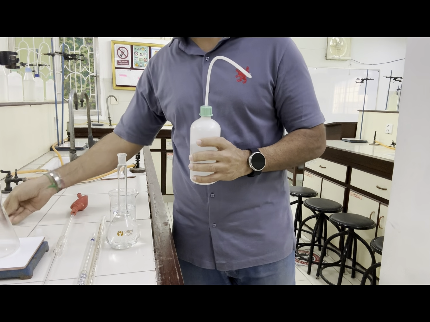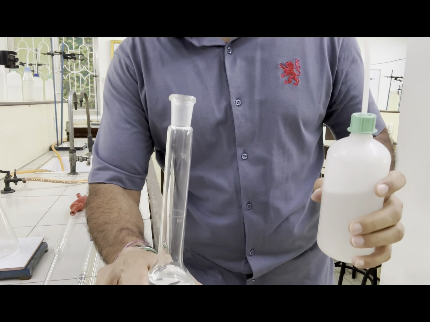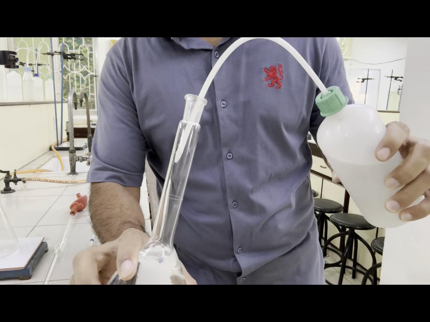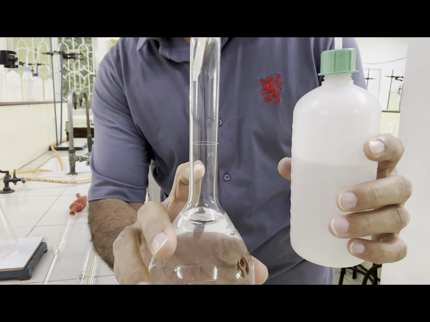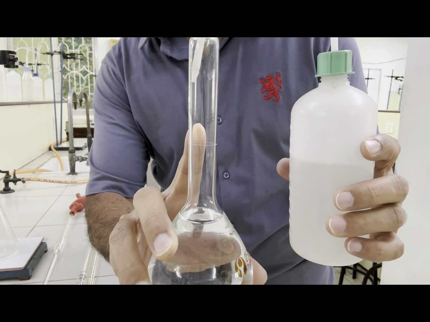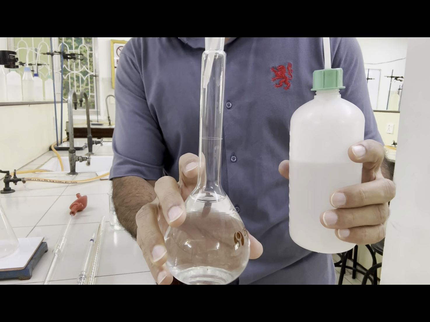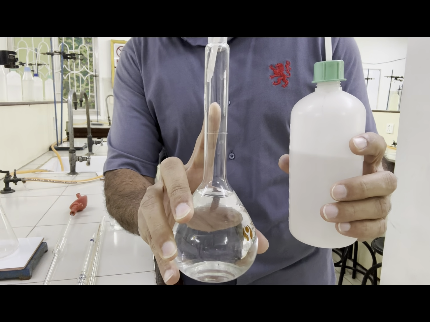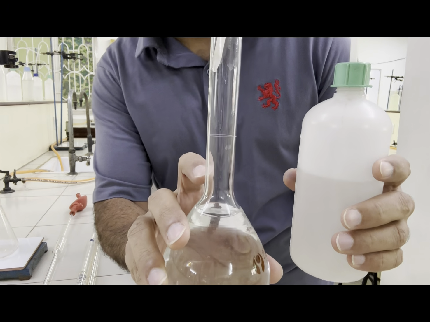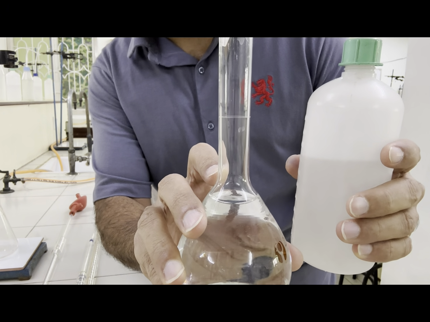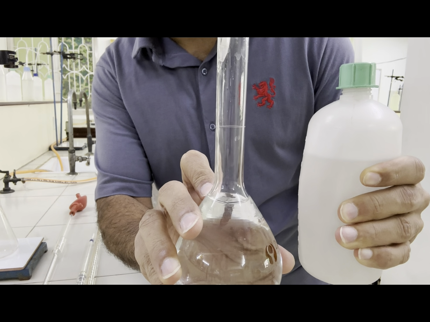Remove this funnel, and care needs to be taken while filling this using this bottle. Why? Because you cannot go more than this mark. Why? Because the dilution will be disturbed and you cannot discard once it goes up. So care needs to be taken that you fill up till this mark and that's it. You cannot go above this mark. So let me squeeze the bottle and start filling gradually.